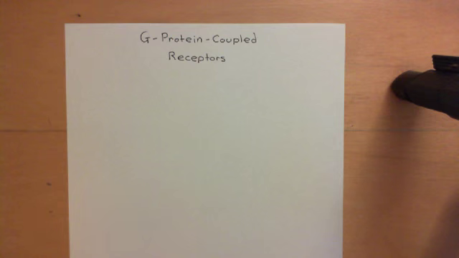Indeed, we will look at the actual structure of the alpha subunit, so that we can get a decent understanding of what conformational changes occur in the alpha subunit when it binds to the activated G-protein coupled receptor that allow the release of GDP.